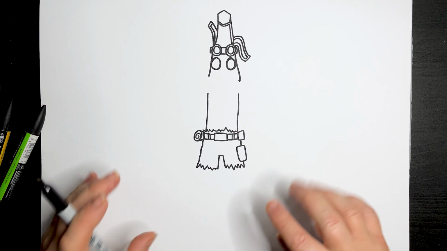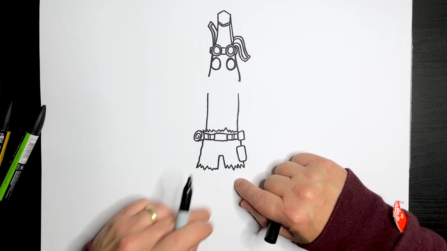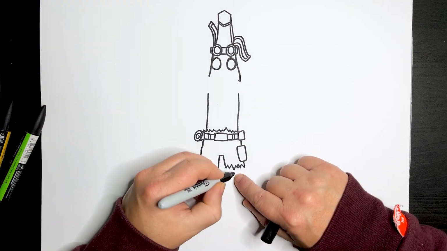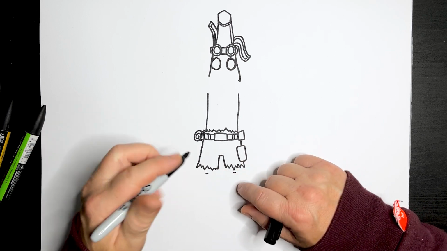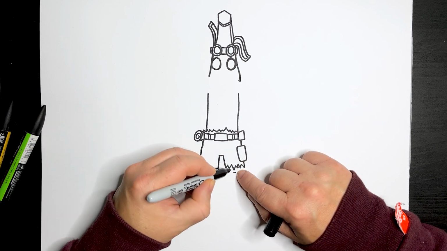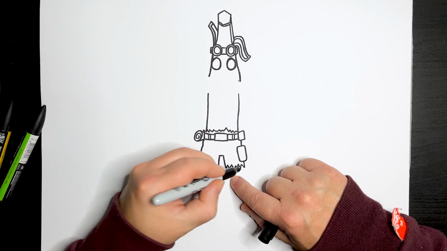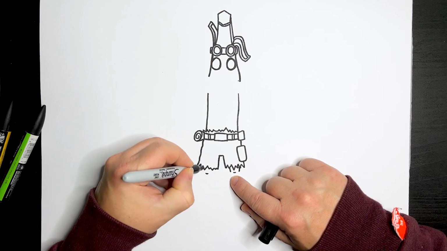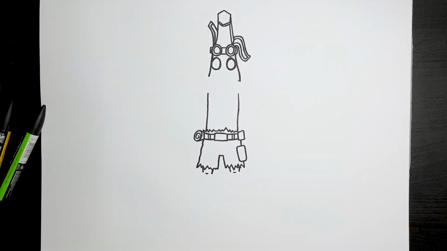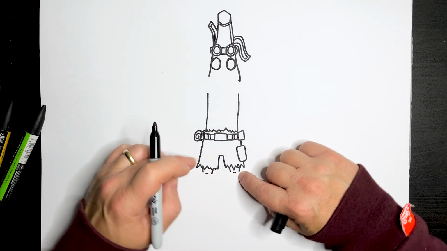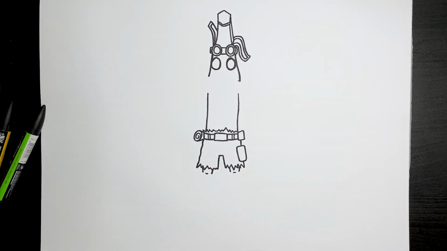Nice, okay, right, let's get the legs in. So Peely's knees are just below here, so I'm just going to pop a couple of little curves to show where his knees are. And the top of his legs, you can just see him below the shorts, so just going to draw two little lines either side, to denote the top of his legs. And these taper in a little bit to the knee point.